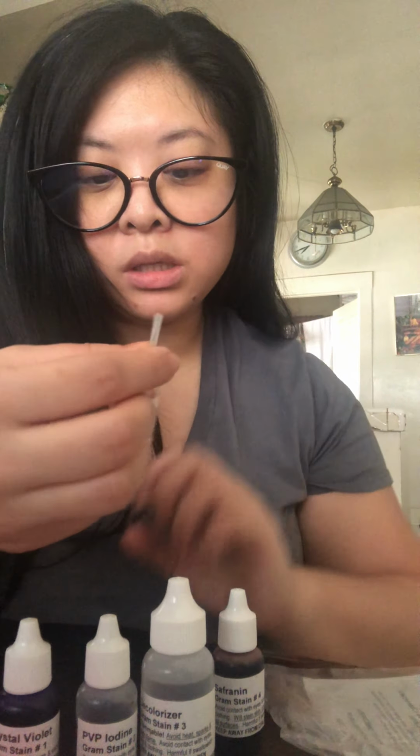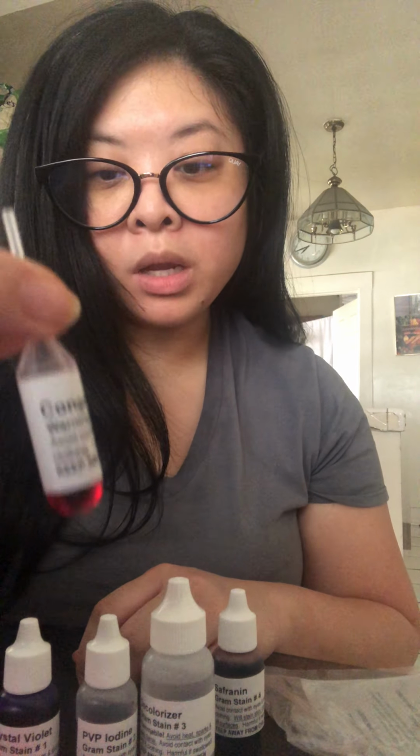And then the next one was indirect, and you use the Congo red. Unlike the first direct one, instead of heat fixing the bacteria to the slide and then adding the dye, you add the Congo red to the slide, and then you take your swab sample and agitate it in there and pull it with another slide at a 30-degree angle and wait for it to dry.